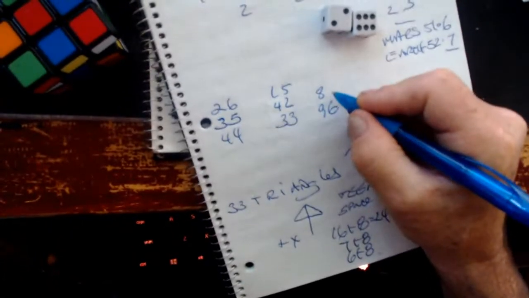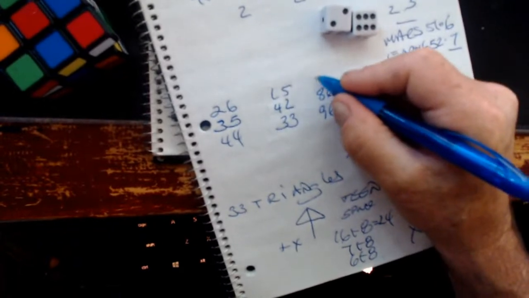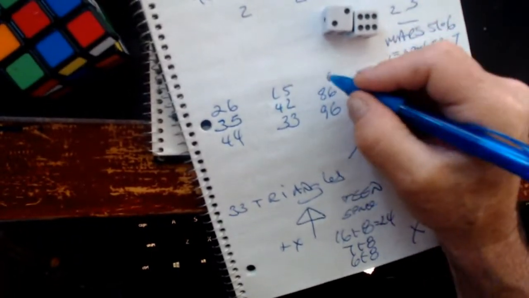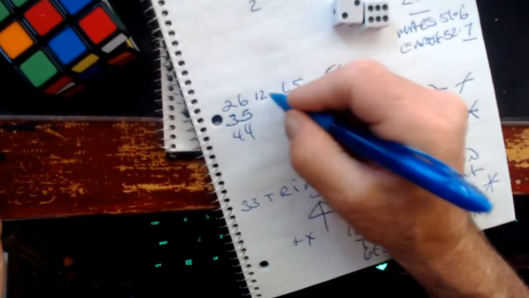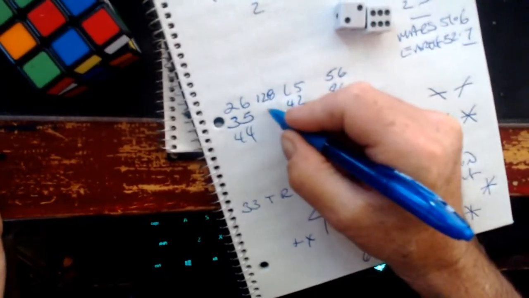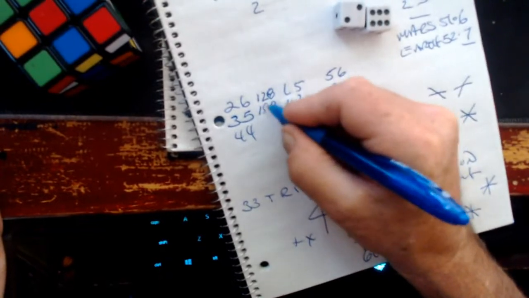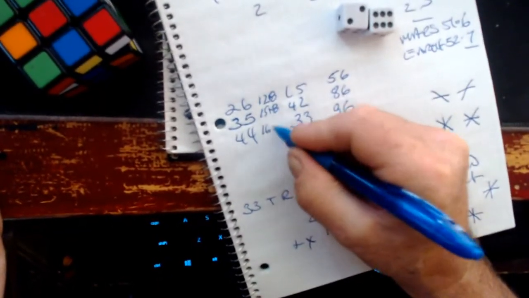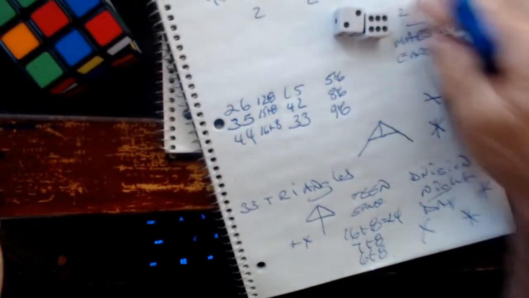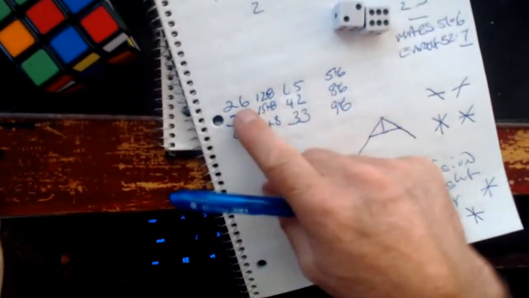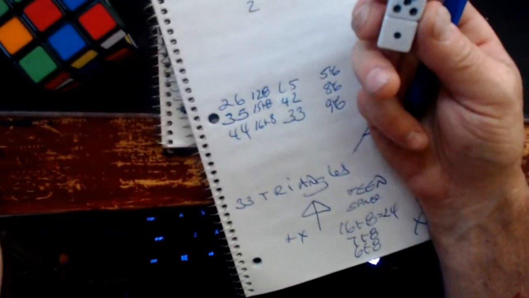96, 86, 65. This one is 12, 8. This one is 15, 8. And this one is 16, 8. The reverse cube of 6 and 2 is 1 and 5. And so that's Mars Queen.